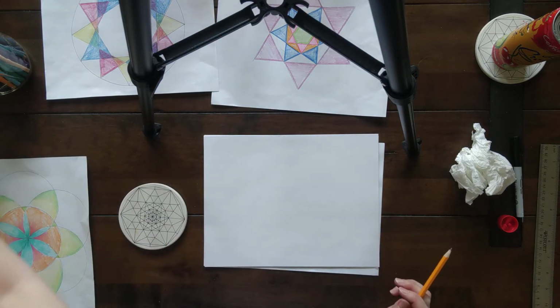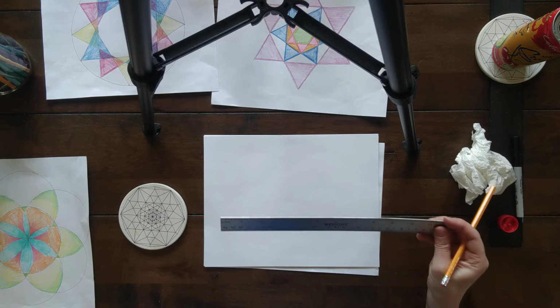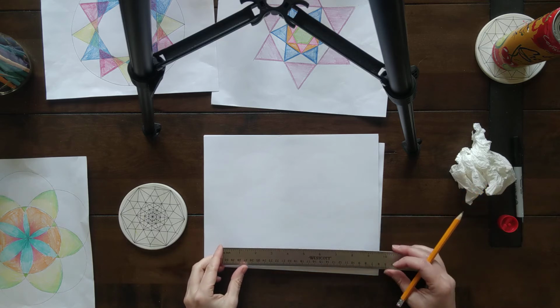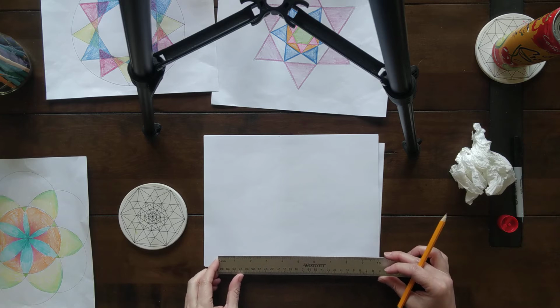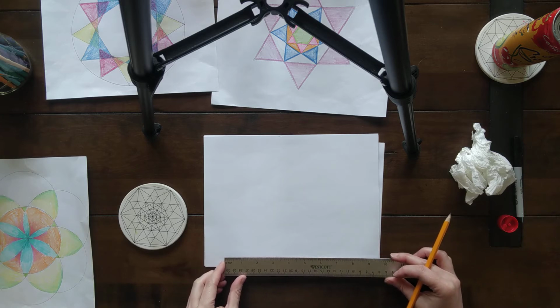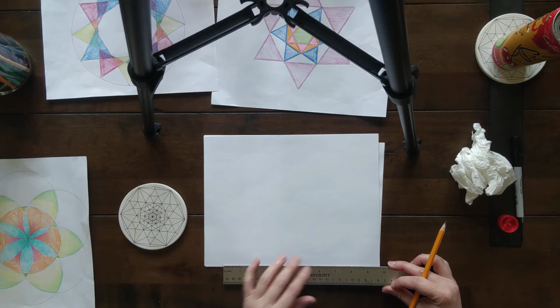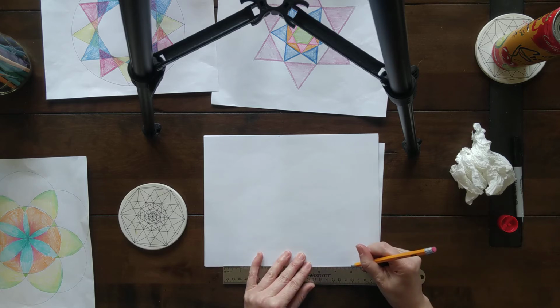All right, so now let's do our third. This one's a little more challenging, but not too bad. I'm going to do an 8 by 8 by 8 triangle. This one definitely is nice to have a ruler for.